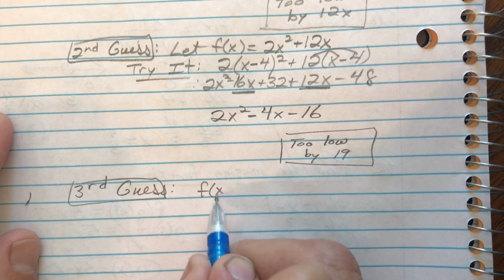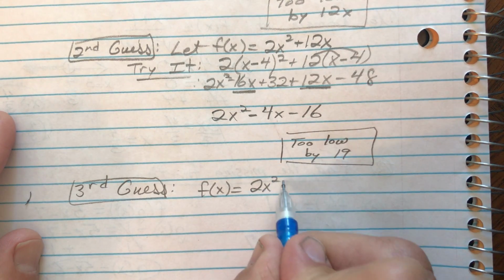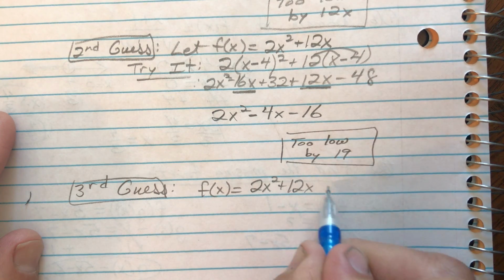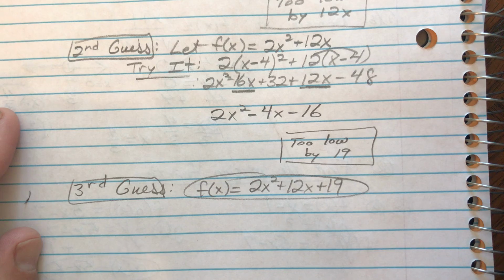So f of x is going to be 2x squared plus 12x. That worked for the first two terms. And too low by 19, we're going to add 19. So that's our final answer.